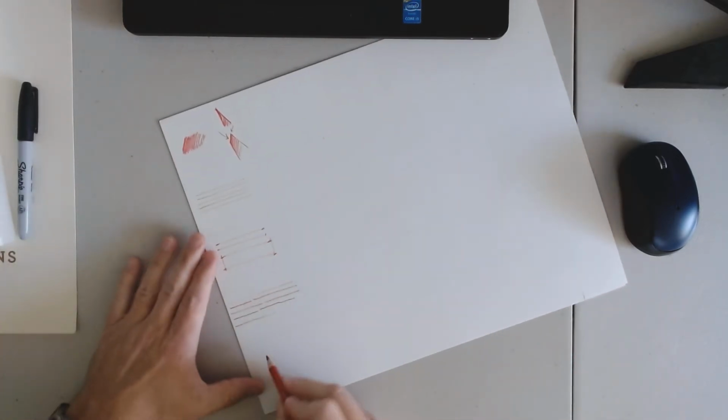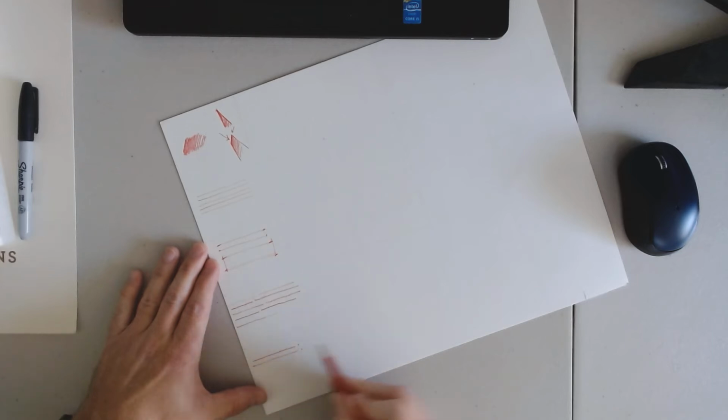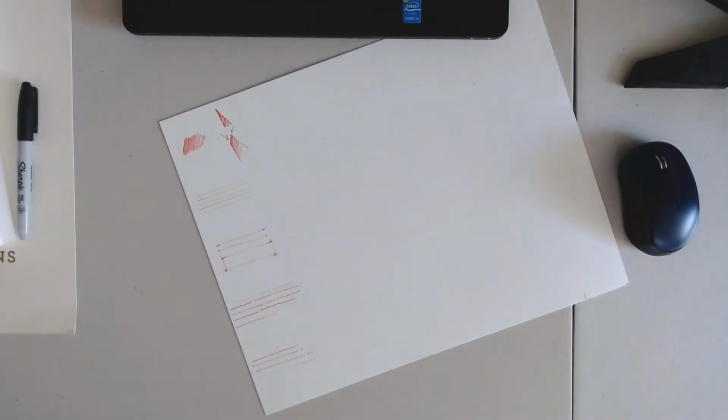The next one is known as a dot, or sometimes professional dot. Sometimes at the end of a line, you'll see, in architectural sketching and design sketching, a dot at the end of a line.